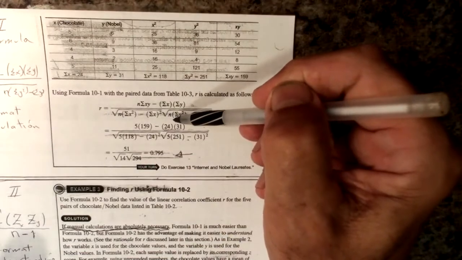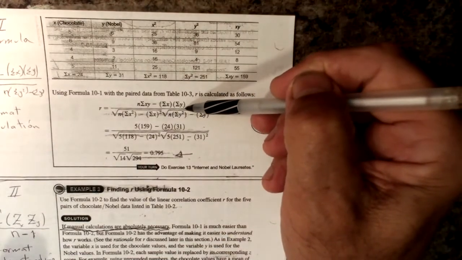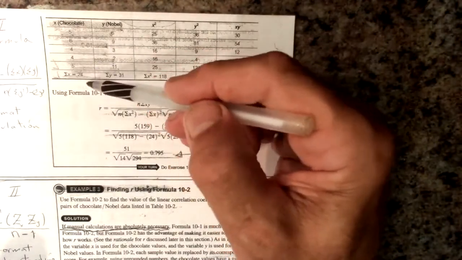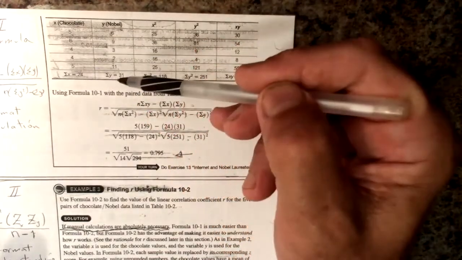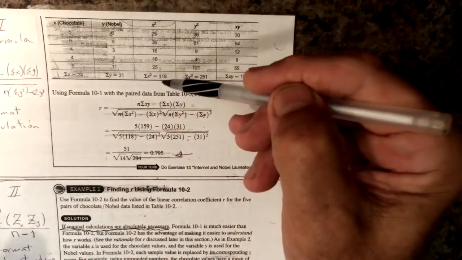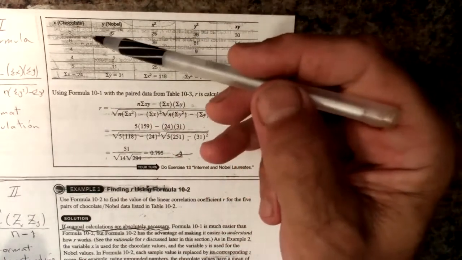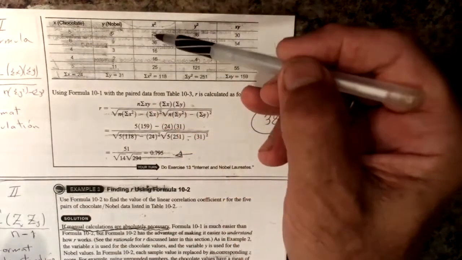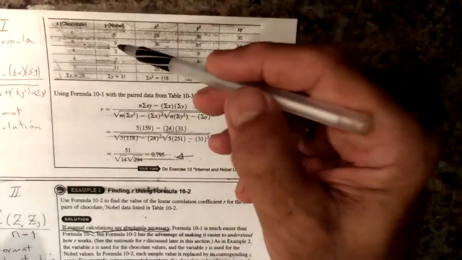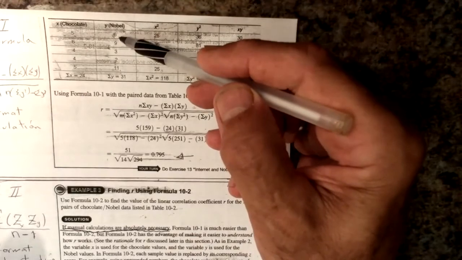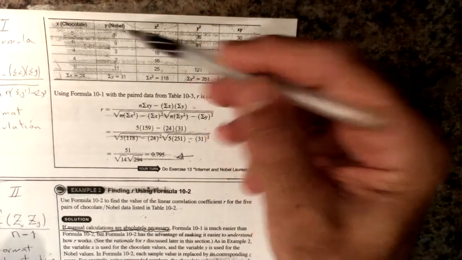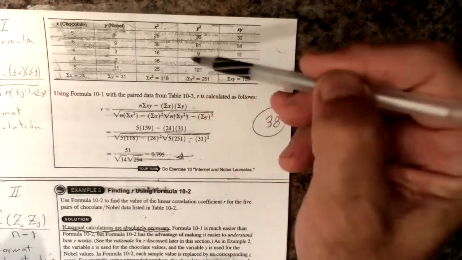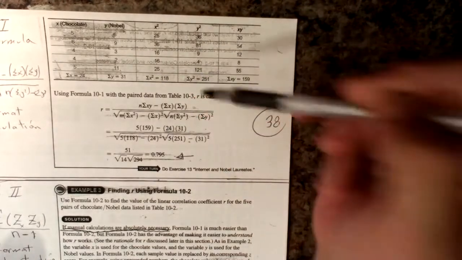Sum of x, sum of y. That means you have to add all these numbers. This is sum of x. Add all this, this is sum of y. Then they want us to find sum of x squared. You take each of these numbers, raise it to the power of 2 and put it here. Take all the y values one by one, raise it to the power of 2. What is 6 to the power of 2? It's 36, 9 to the power of 2 is 81, 3 to the power of 2 is 9, and then you add all this. This is sum of y squared.